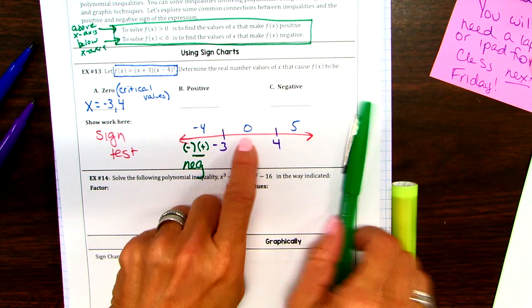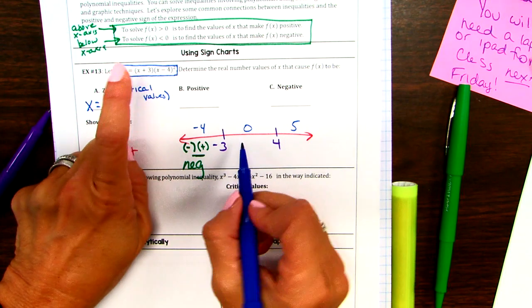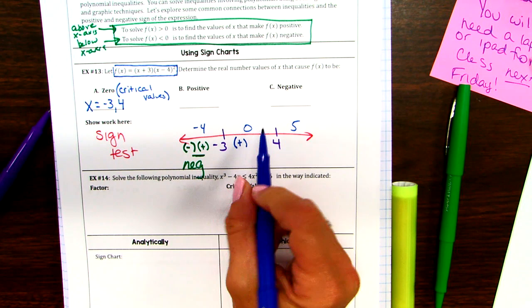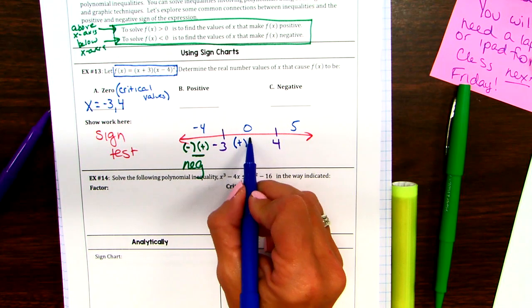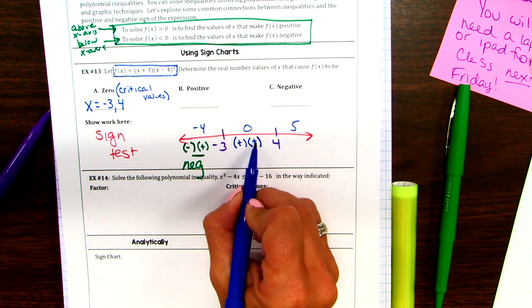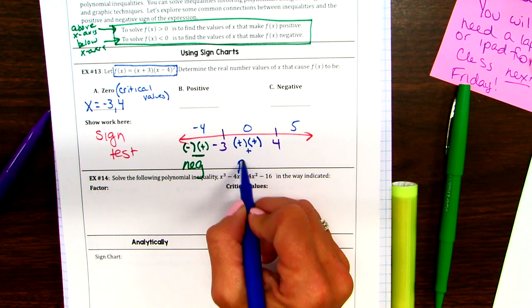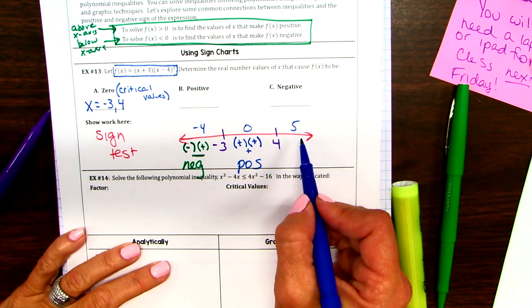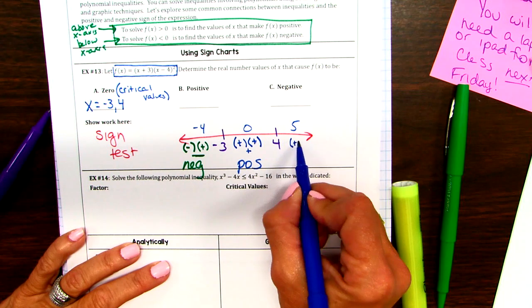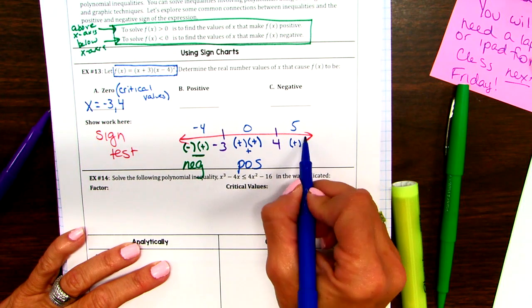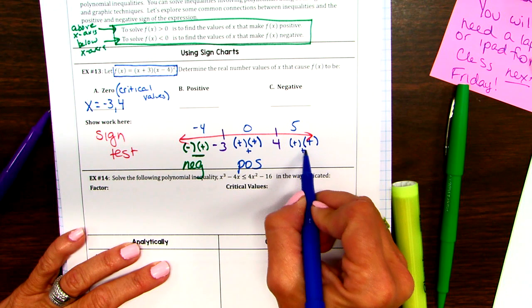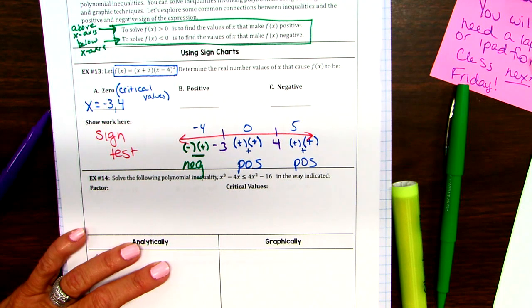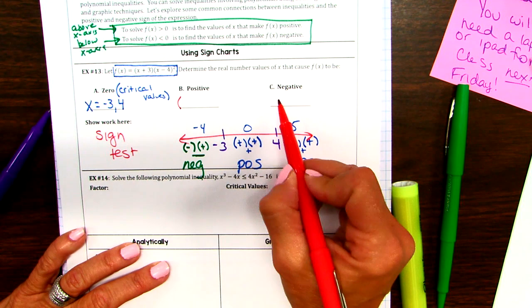Okay? Next test number. Plug a 0 in. 0 plus 3, I'm going to get a positive answer. 0 minus 4 squared, we already decided, is always going to be positive. And a positive times a positive is positive. So this middle one is going to be positive, above the x-axis. That's all that means, above. And lastly, 5 plus 3, positive. 5 minus 4, who cares? You're always going to get a positive there. Positive times a positive, positive. We're all positive here.